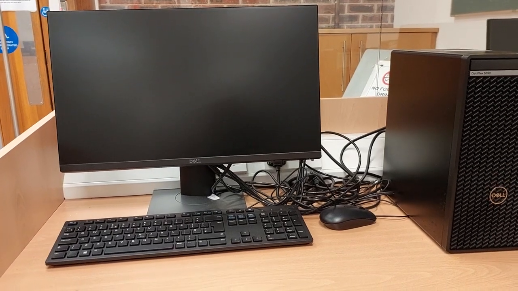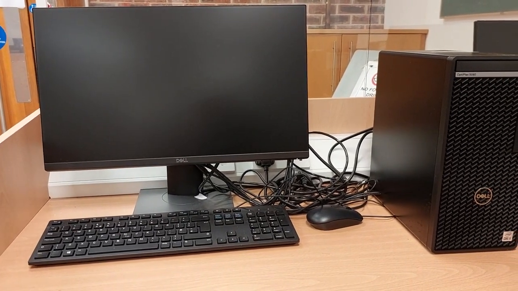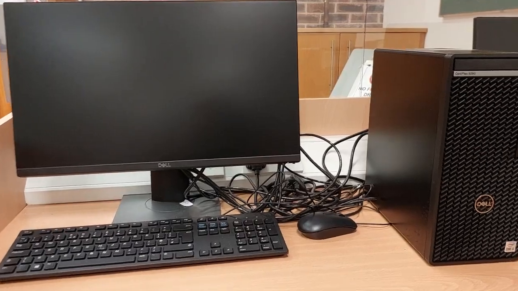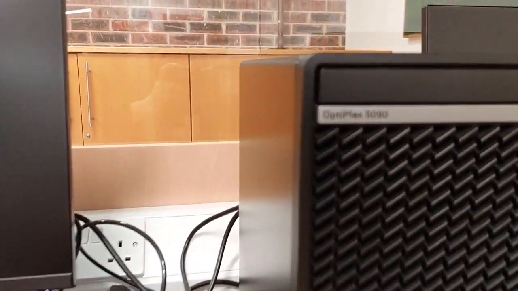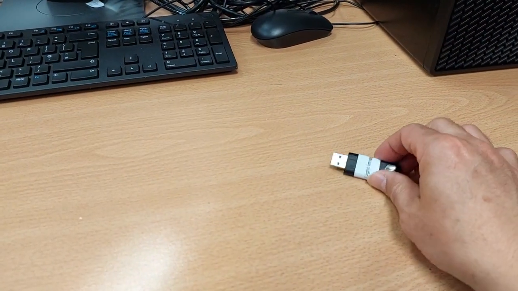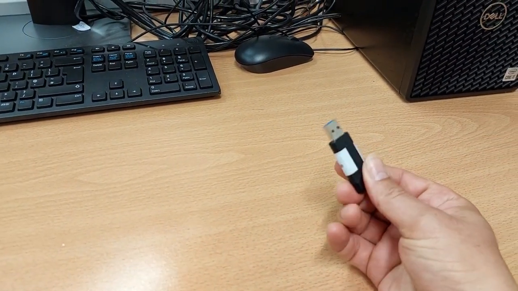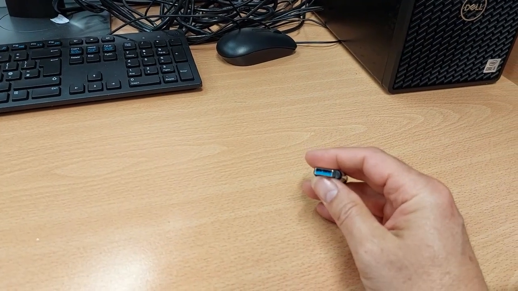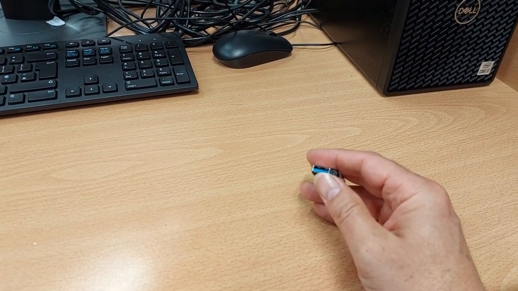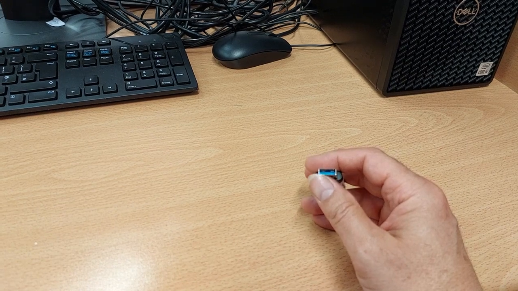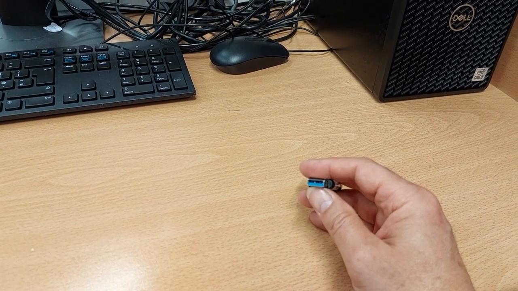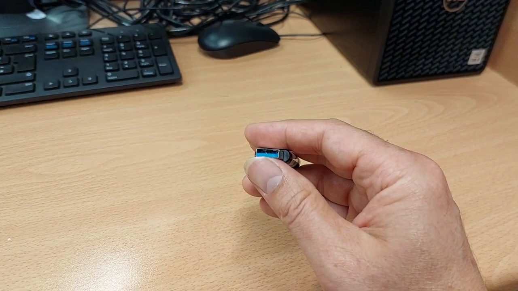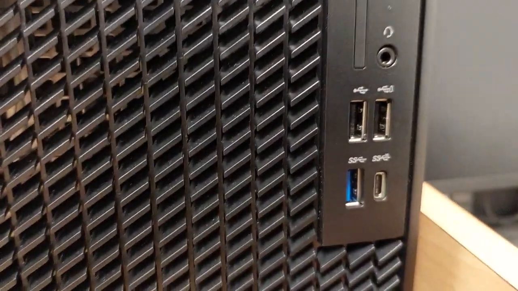Okay, so in this video I'll be showing you how to deploy an image to a desktop machine. In this instance it is an Optiplex 5090. I'll be using Macrium 8 deployed from a USB key, and this is USB-C, so for those of you that know your USB versions, it is the USB 3. That is the one with the blue underneath there. And if we go up here, there is the blue.